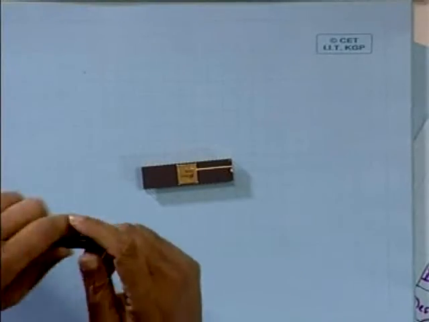Is FPGA reprogrammable? This type of FPGA is not reprogrammable. Once it is fused, once it is burnt, it cannot be changed. Reprogrammable, no, I think it's reprogrammable.